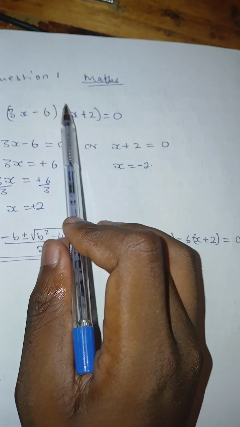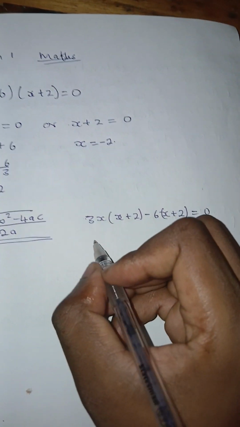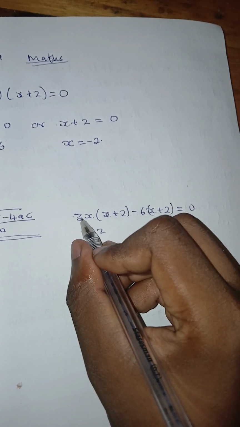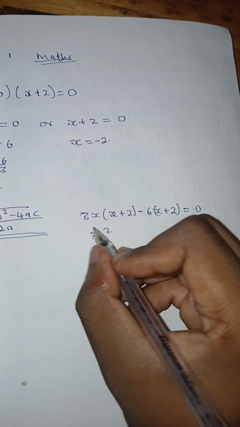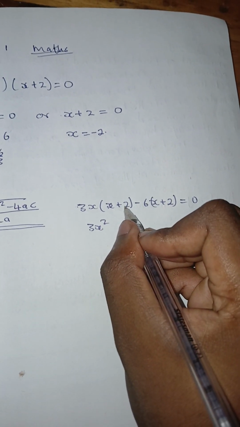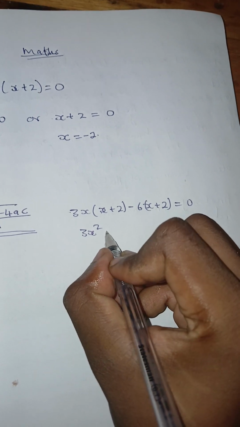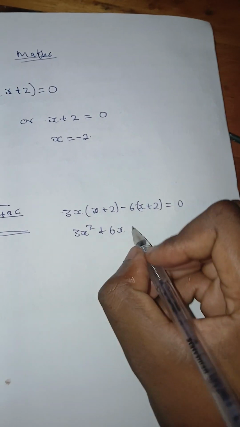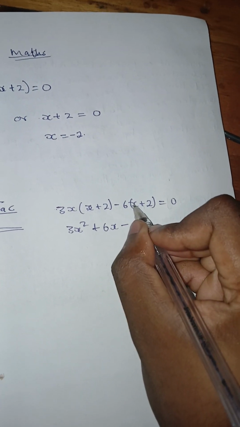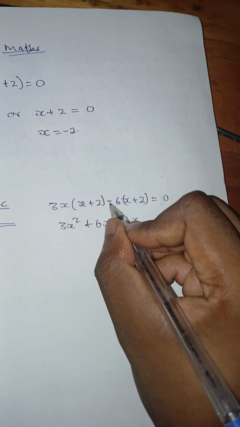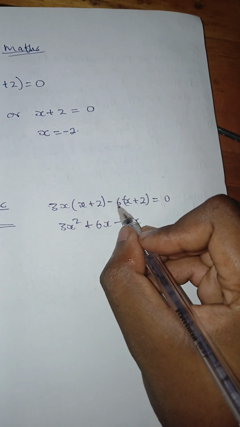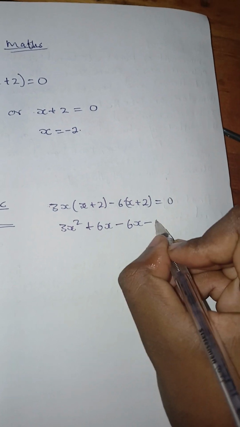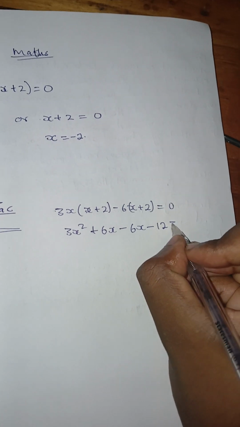And we're multiplying: 3x multiplied by x is 3x squared, 3x multiplied by 2 is positive 6x, and then negative 6 multiplied by x is negative 6x, and negative 6 multiplied by 2 is negative 12, is equal to 0.